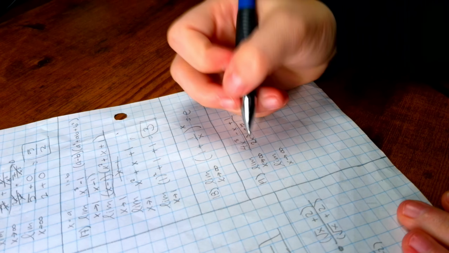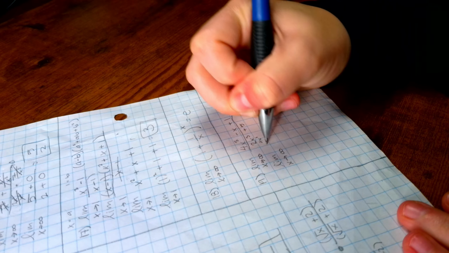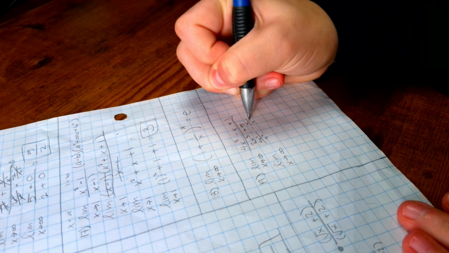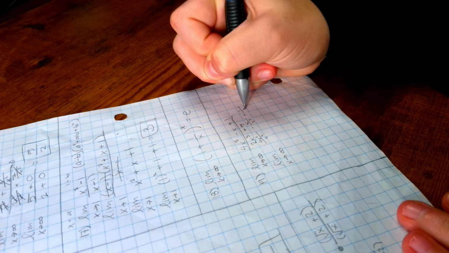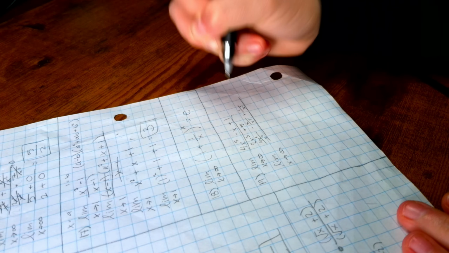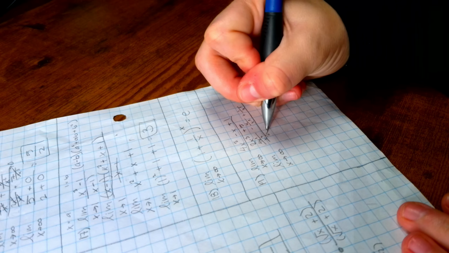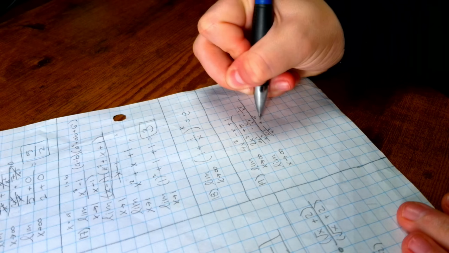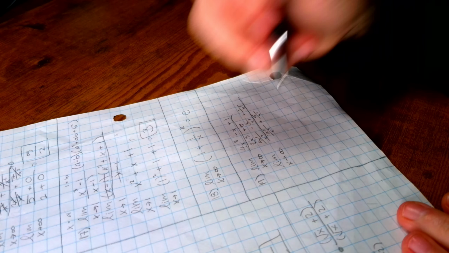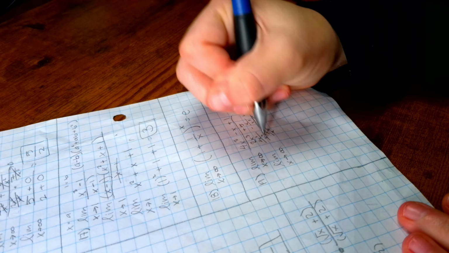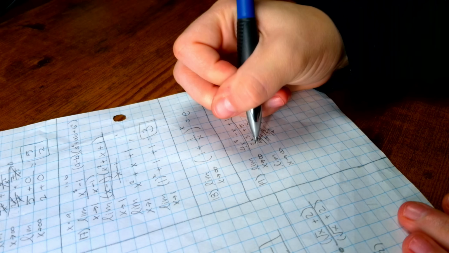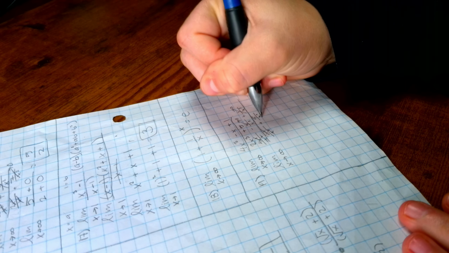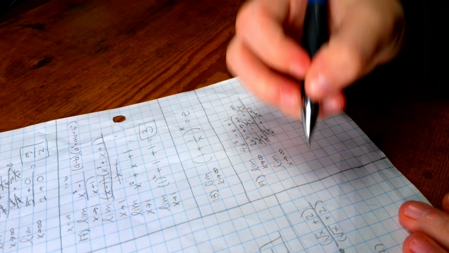underneath everything. So it'd be 4x cubed all over x cubed minus x over x cubed plus 1 over x cubed. And then we do the same thing on the bottom: 2x cubed all over x cubed plus 5 over x cubed. So this cancels out and this cancels out, and 4 stays. This goes to 0, this goes to 0, this goes to 0. It always goes to 0.